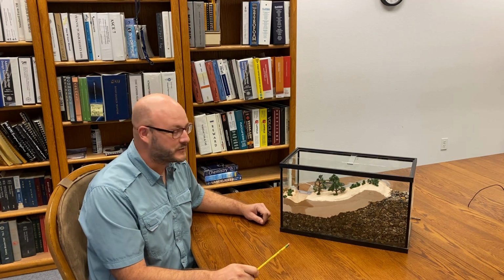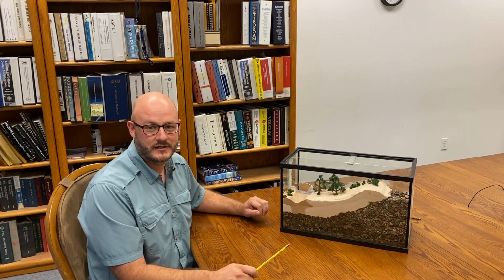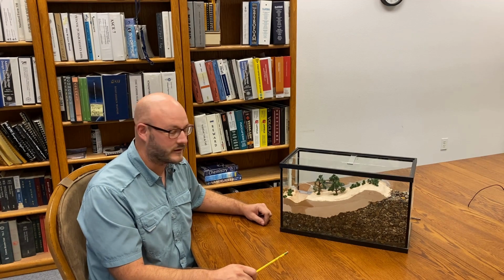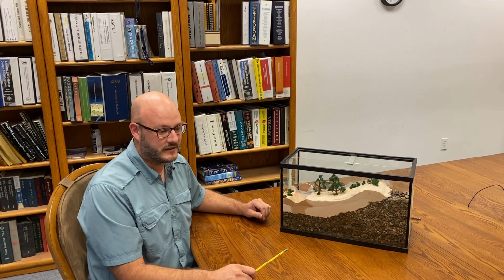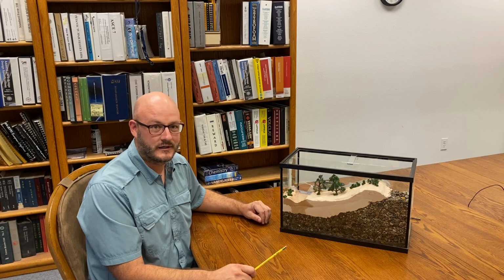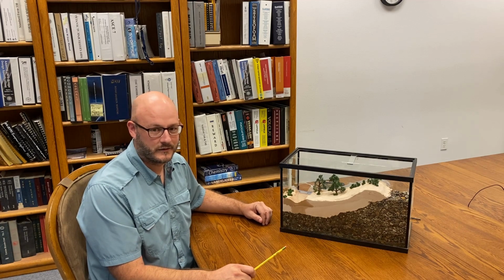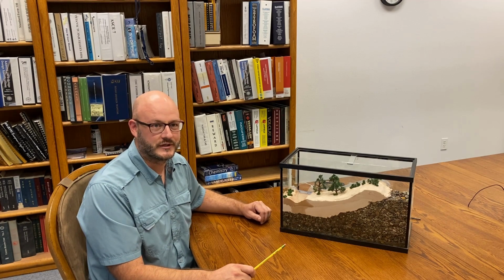I have here a conceptual model of the Post Creek aquifer, and I'd like to demonstrate how an artesian aquifer is formed, as well as the artesian flows that we've already encountered and the artesian flows we are concerned about with the construction of the bridge over Post Creek.